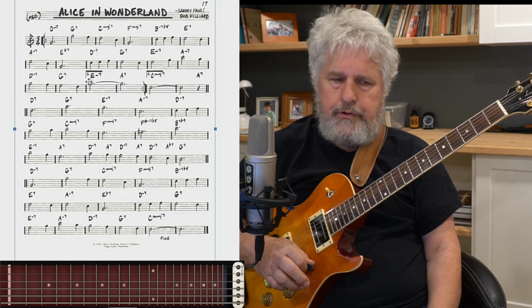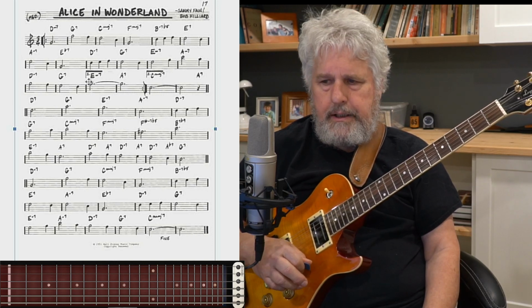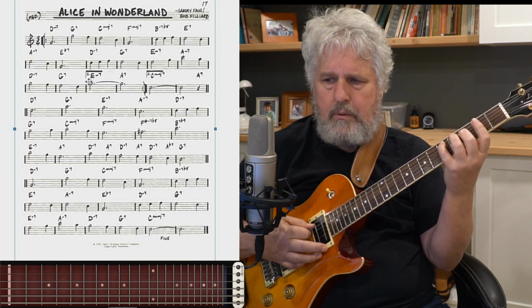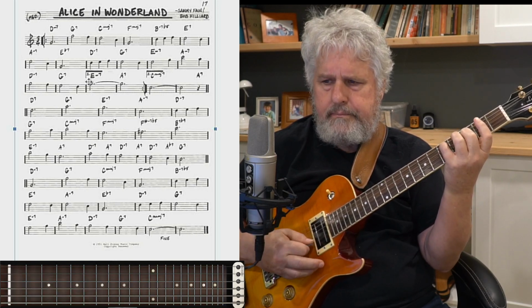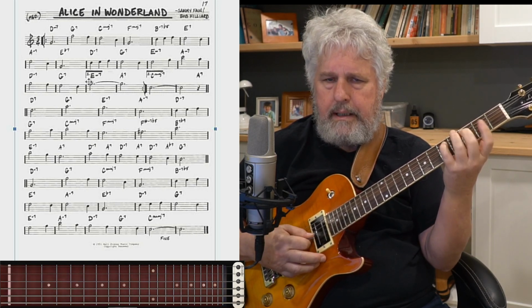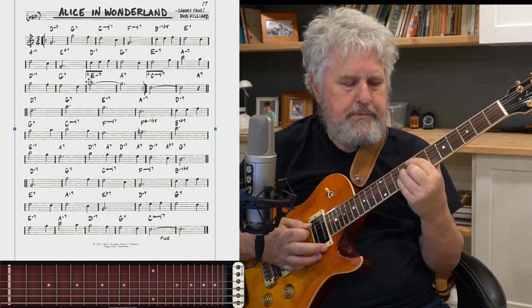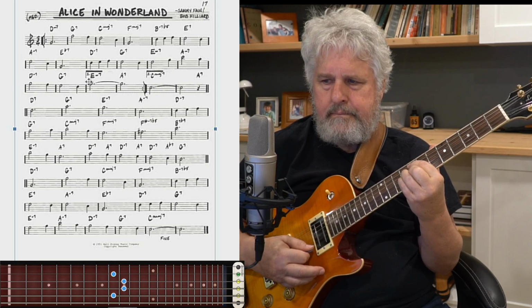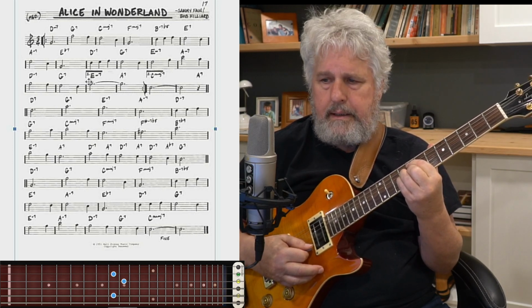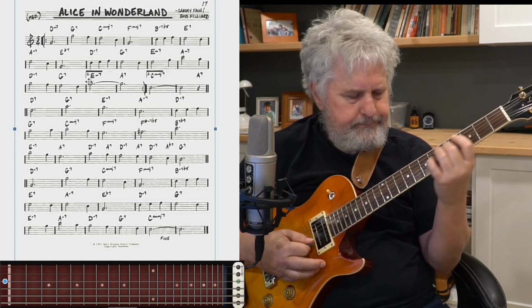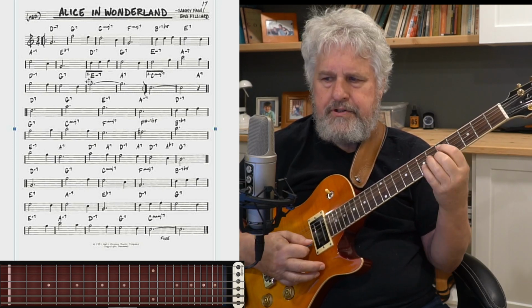Now, what we want to do is keep the melody note up on top, and so we'll start with just this D minor, right? And I've got my G melody note up on top, and then I move up to a 13, which is pretty, and it's warm on that second string. Single note.